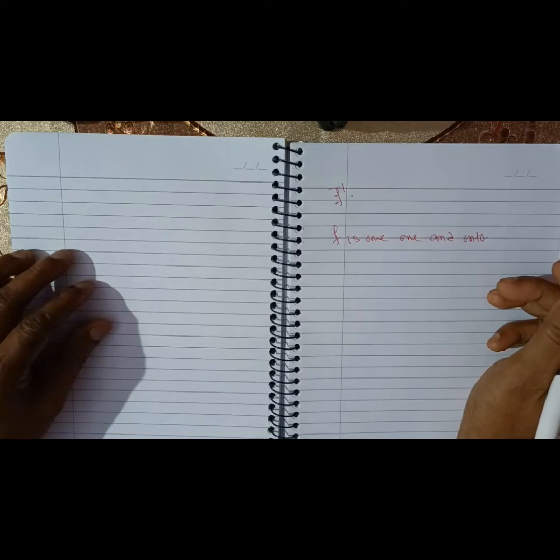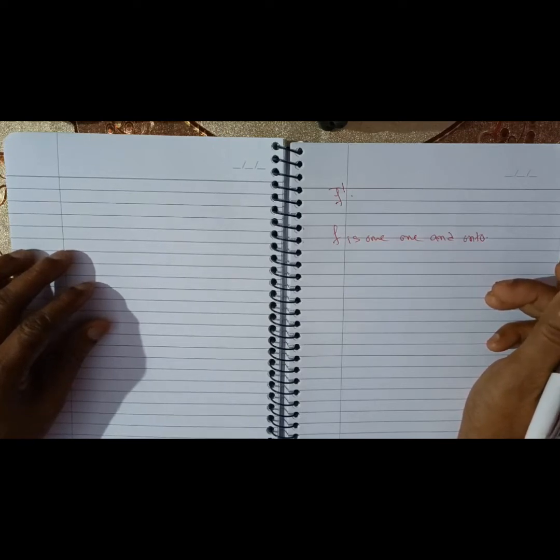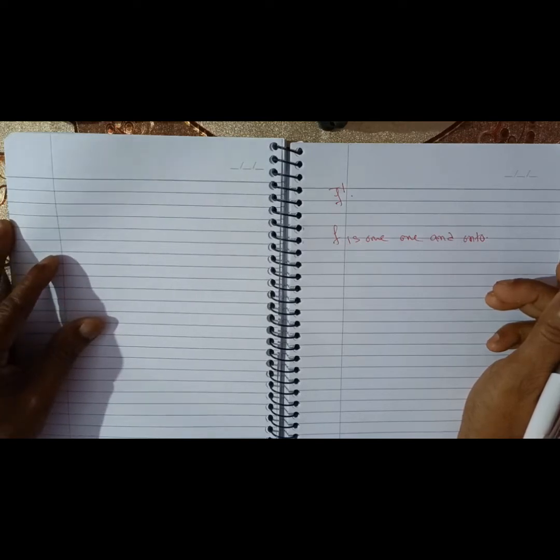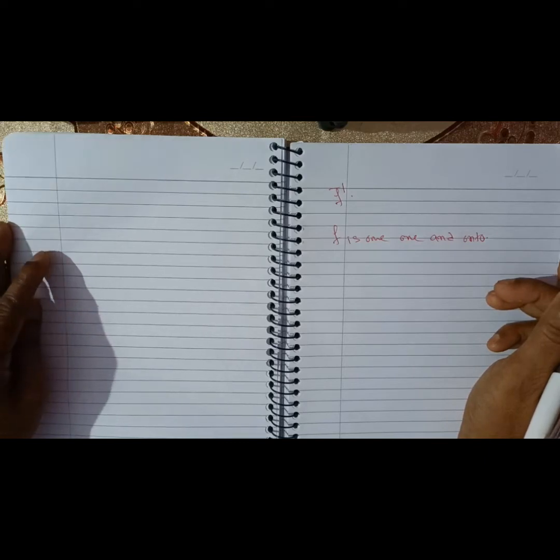Here we shall study the restriction on domain and range of trigonometric functions which ensure the existence of their inverse and observe their behavior through graphical representations.